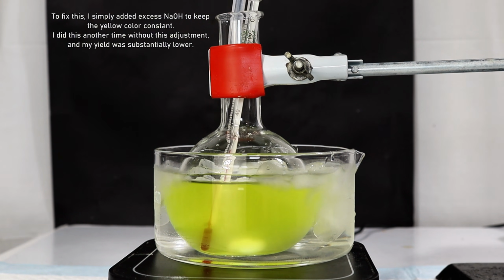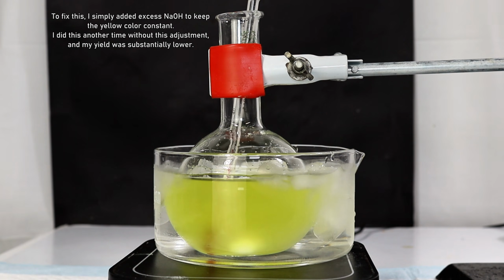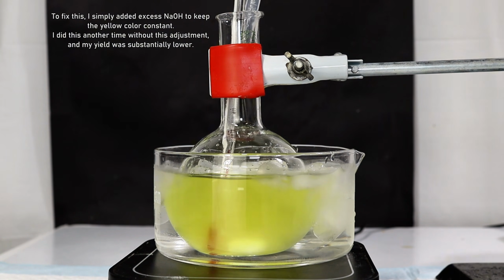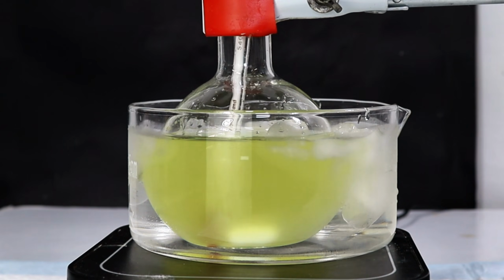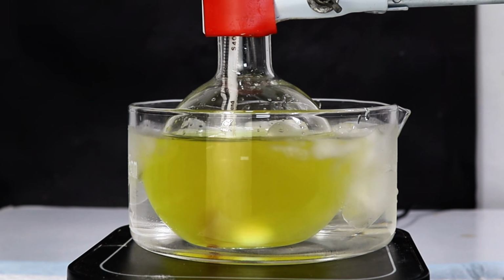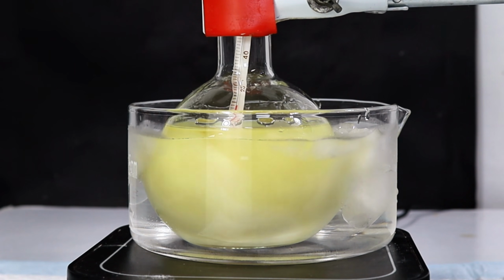You also might notice a precipitate form as more benzaldehyde is added, and I'm not really sure if this is benzoin or an intermediate. In either case, I eventually added all 25 milliliters of my benzaldehyde and then arbitrarily decided to add an extra 5 milliliters for a total of 30.